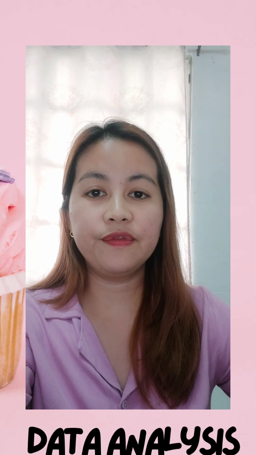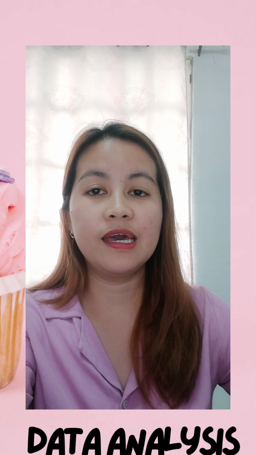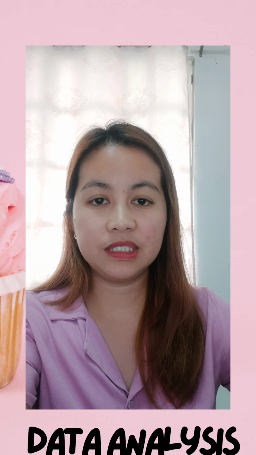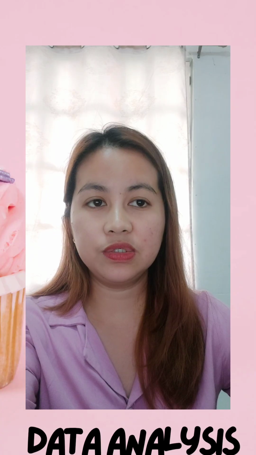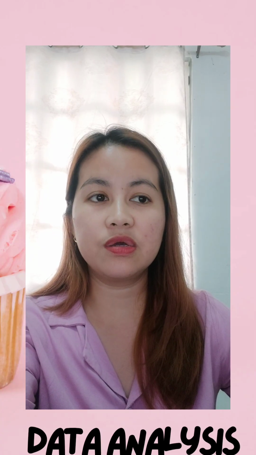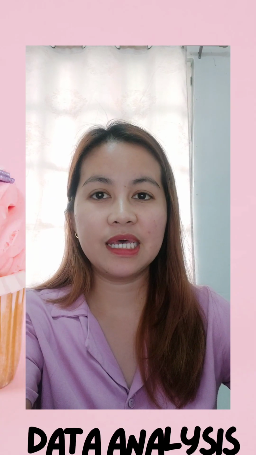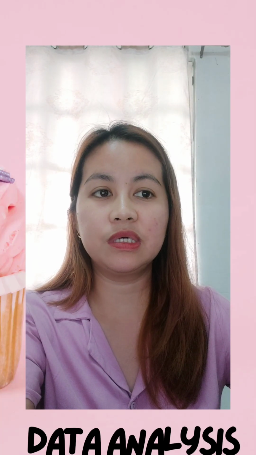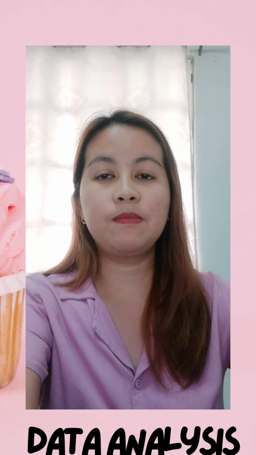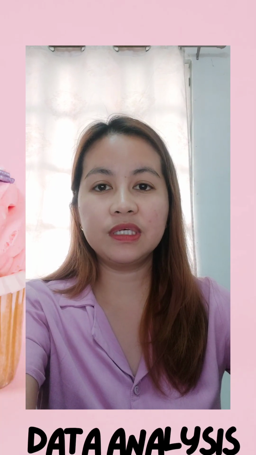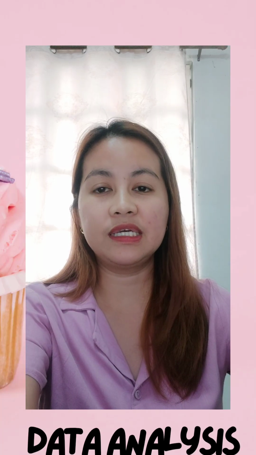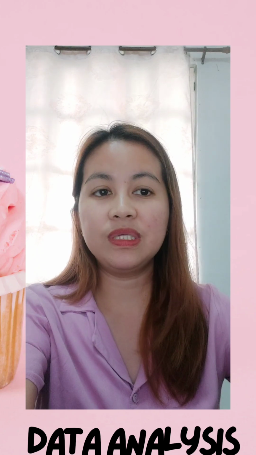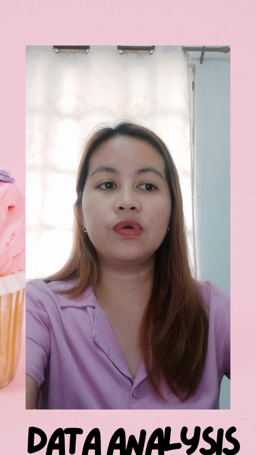Another part of Chapter 3 of the research proposal is the data analysis. The data analysis part describes the methods and tools the researchers use to interpret and gather data. It explains how raw data will be organized, processed, and analyzed to answer the research question or test the hypothesis. If the study uses numerical data like surveys or tests, you can use statistical tools such as mean, percentage, frequency, standard deviation, or correlation.